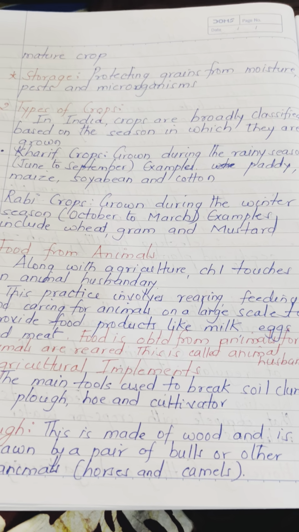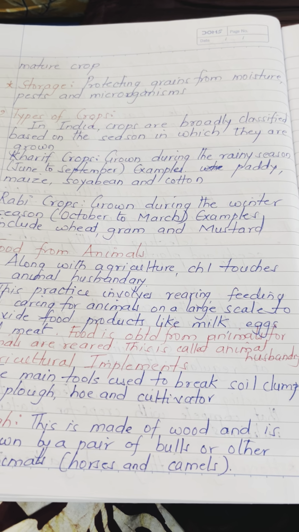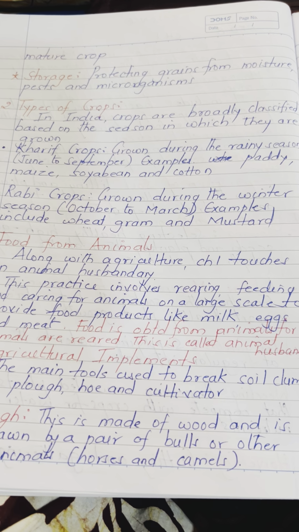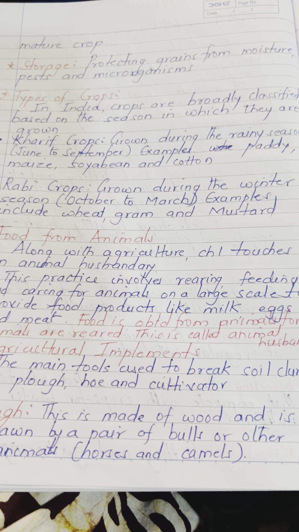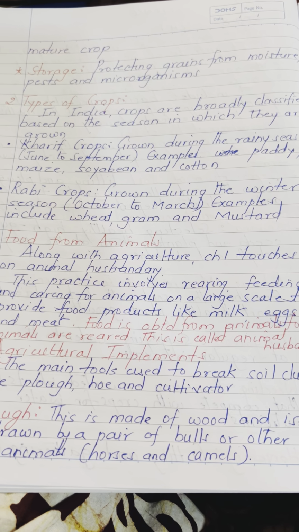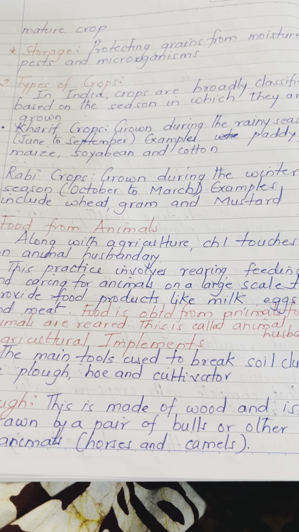Types of crops. In India, crops are broadly classified based on the season in which they are grown. First one is Kharif crops, grown during the rainy season, June to September.